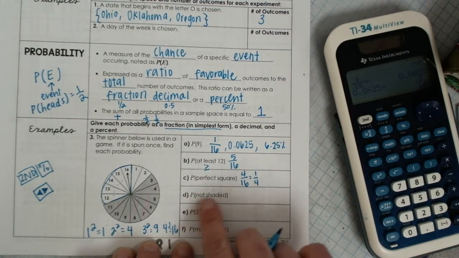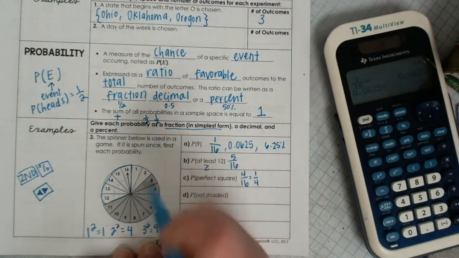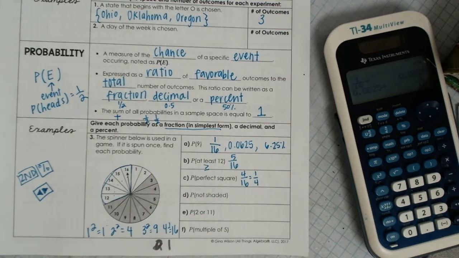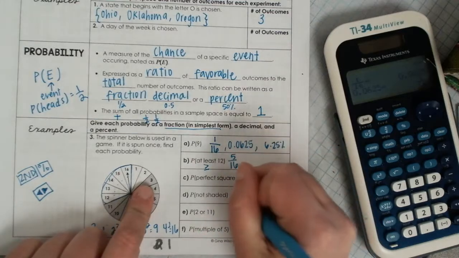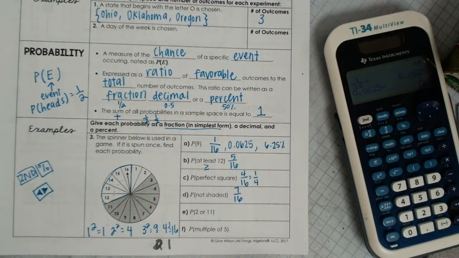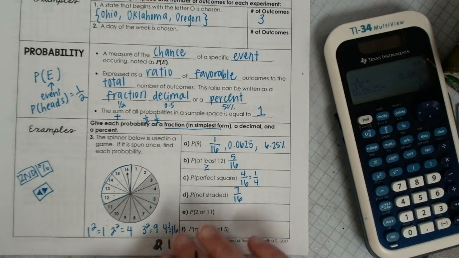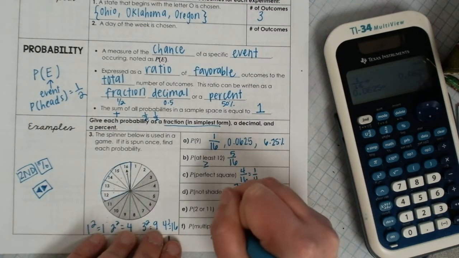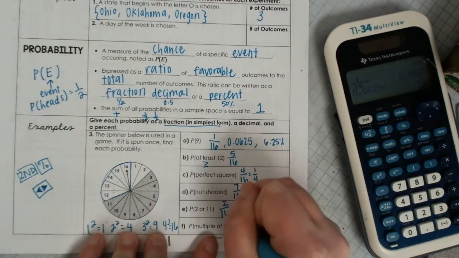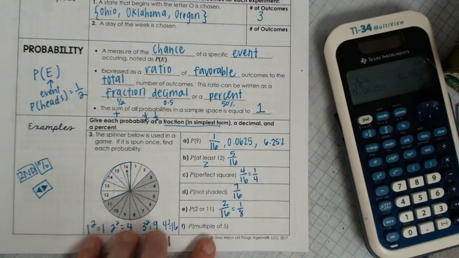The probability that something is not shaded. There are 5, 6, 7 of 16 that are not shaded. That doesn't simplify. E says 2 or 11, which means it could be either one of those. There's only one 2 and one 11, so that would be 2/16, but that simplifies to 1/8.